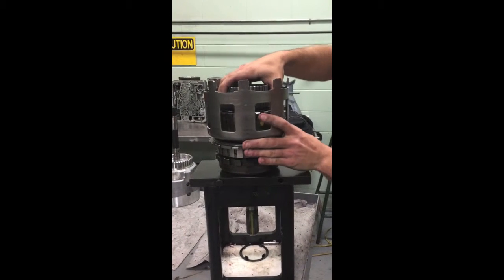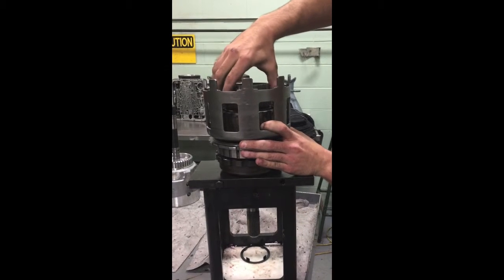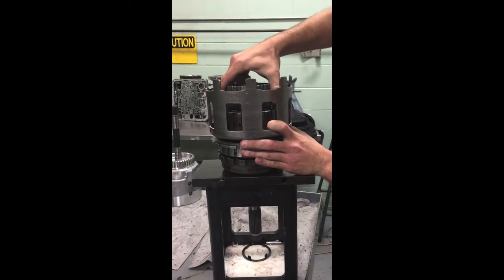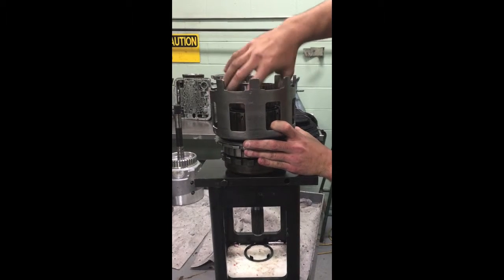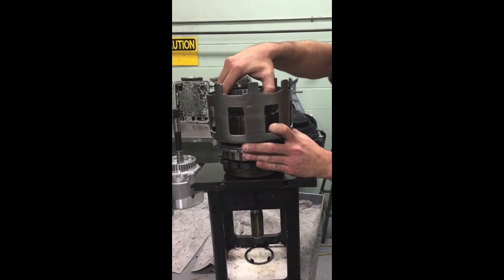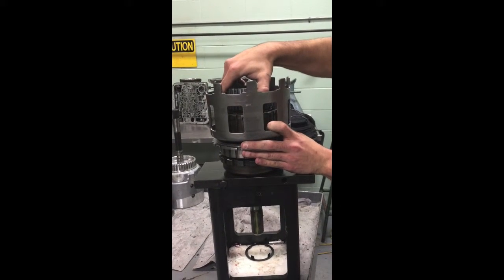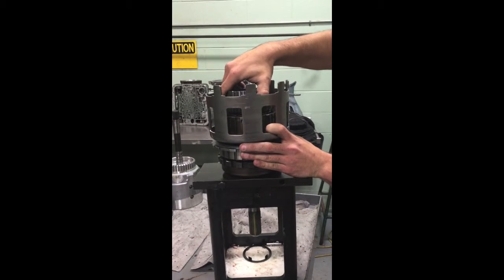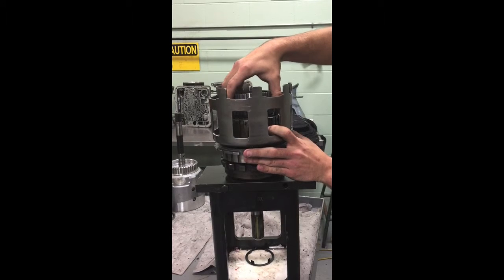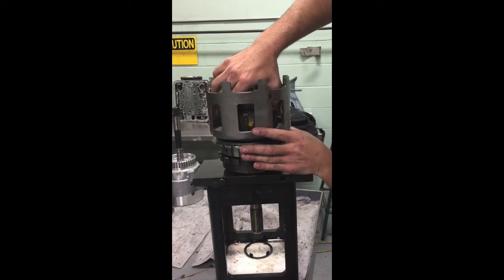Now we're going to go to second gear. One turn, just over 1.5, about 1.6 gear ratio to 1. Now we're gonna go with third. You line up our third output.